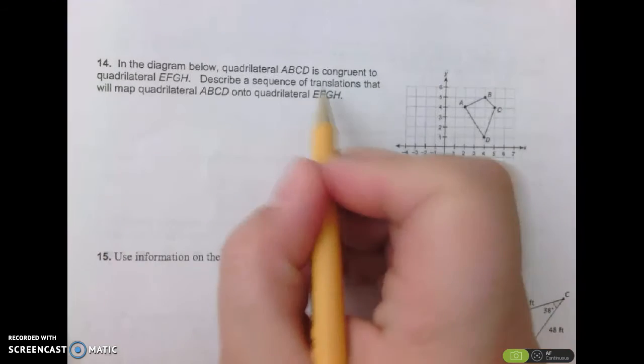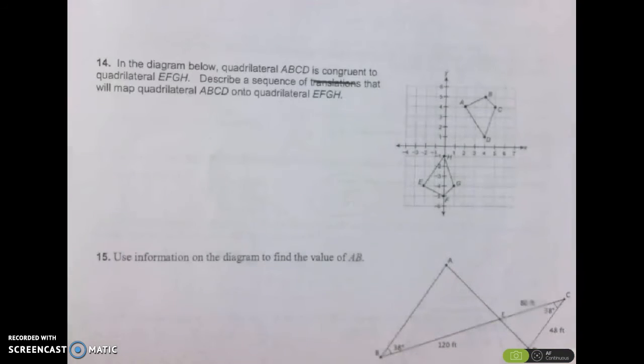Number 14. In the diagram below, quadrilateral ABCD is congruent to EFGH. Describe a sequence of transformations, that should say, not translations, that will map quadrilateral ABCD onto quadrilateral EFGH. So that should say transformations. Sorry about that.